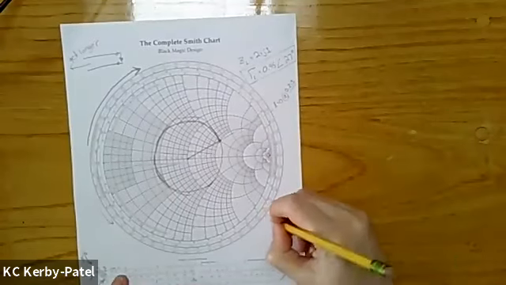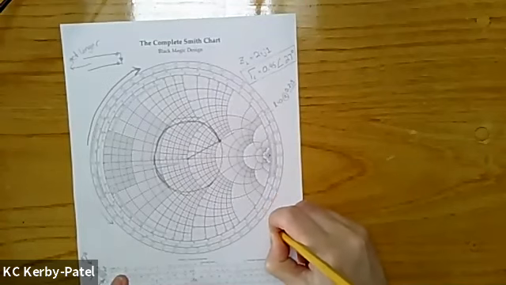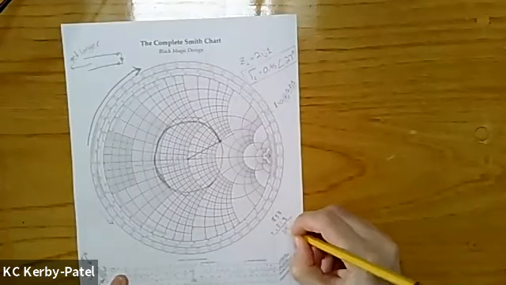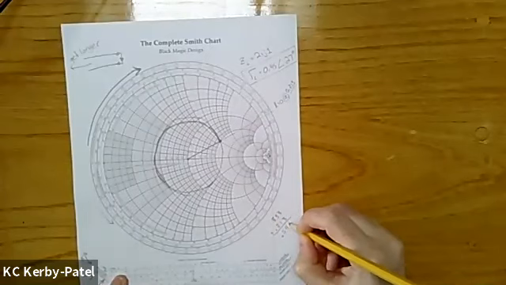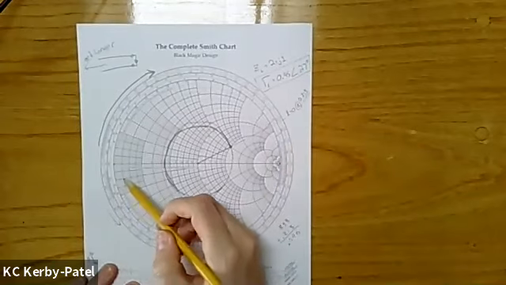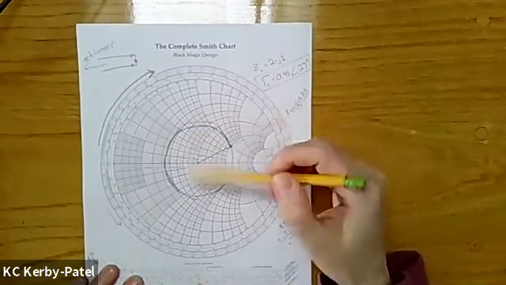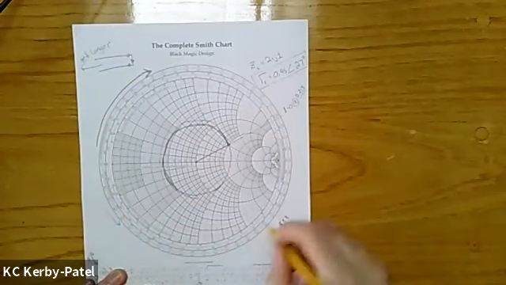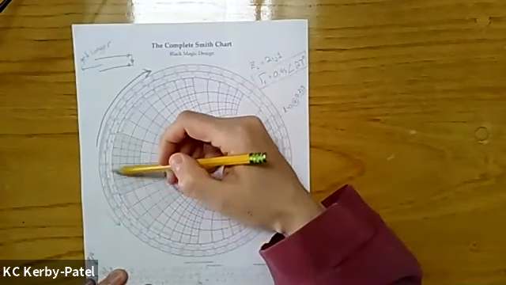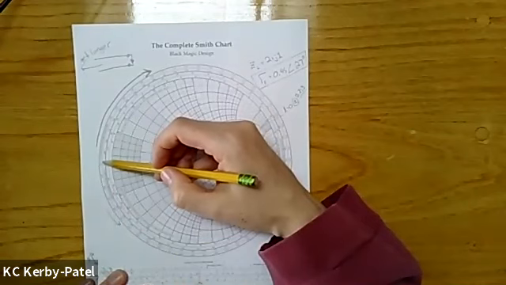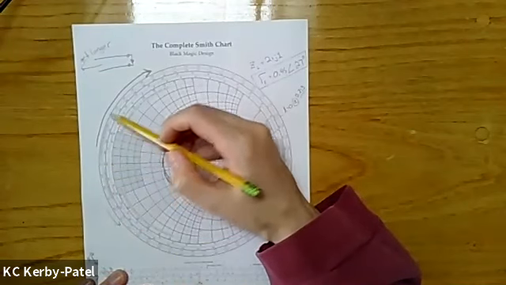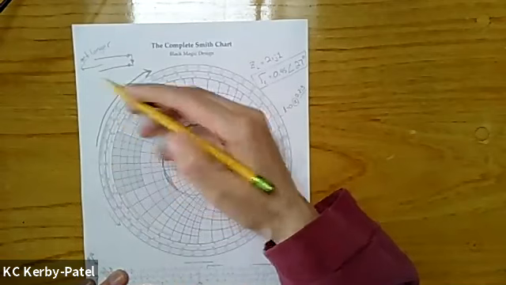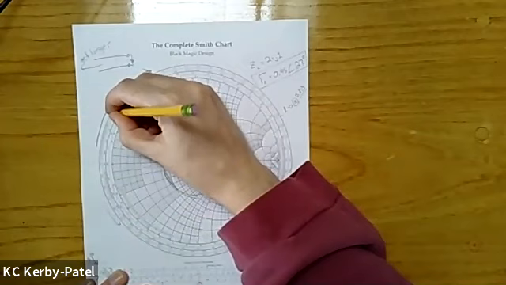Well, I add 0.333 plus 0.213 and I get 0.546. Okay. Reflection coefficient repeats every half wavelength, so I'm only going to get as far as 0.5, and then I have to go another 0.046 on here. And that puts me at 0.042, 0.044, 0.046. It's going to be right here.